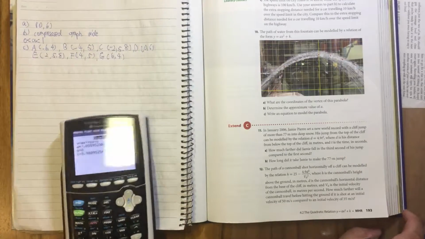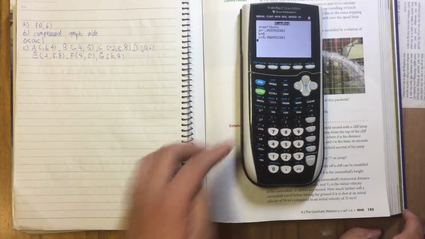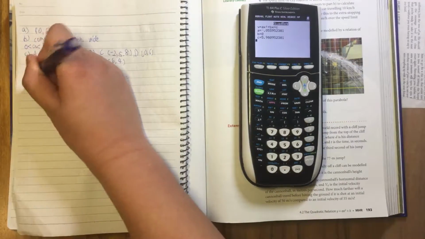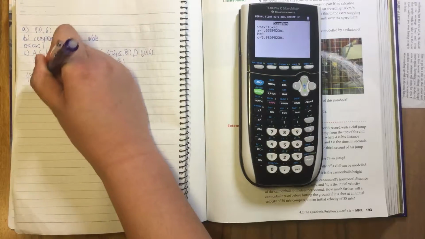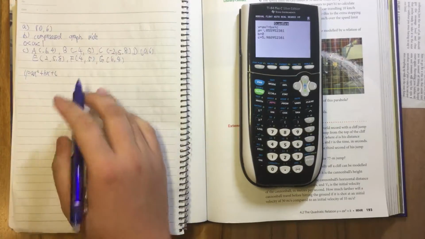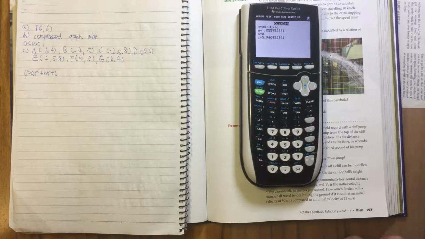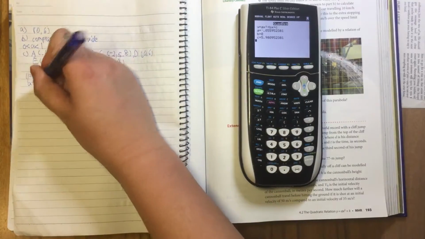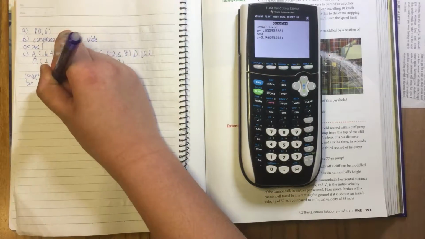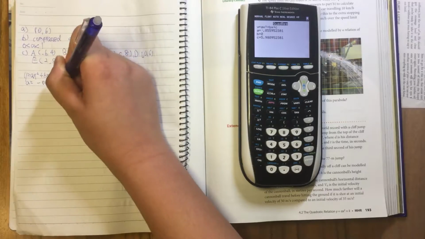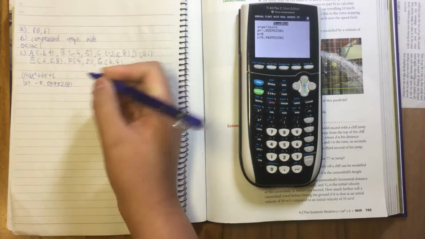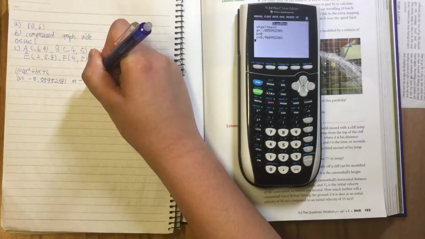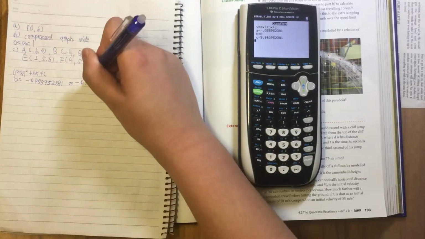We write y equals ax squared plus bx plus c. So a equals -0.5595238, which we can round to -0.06.